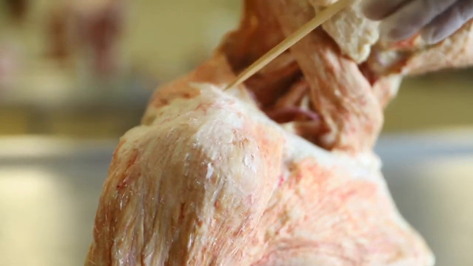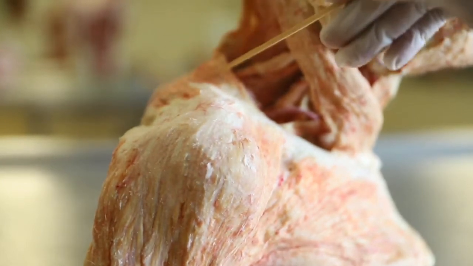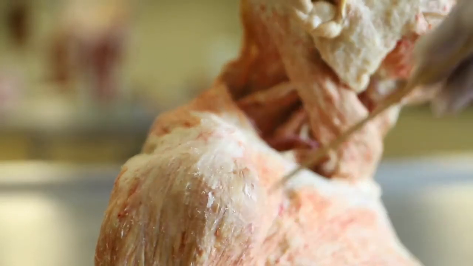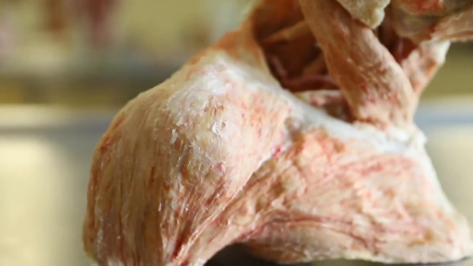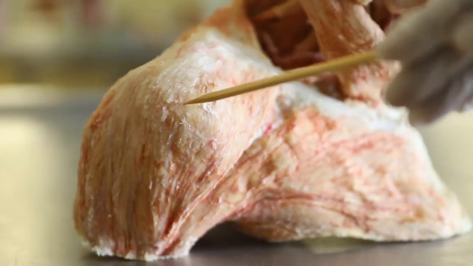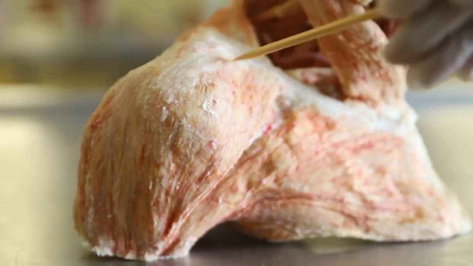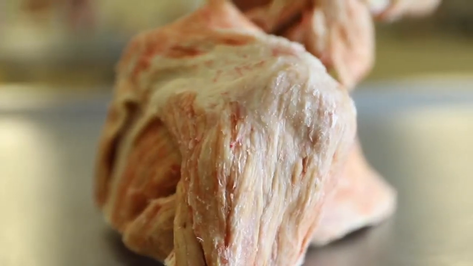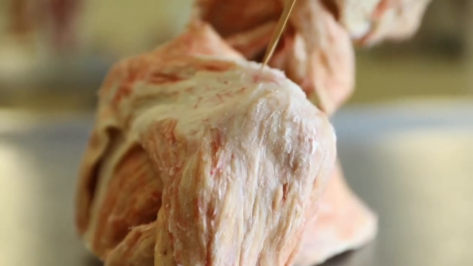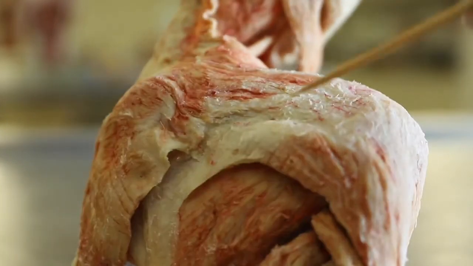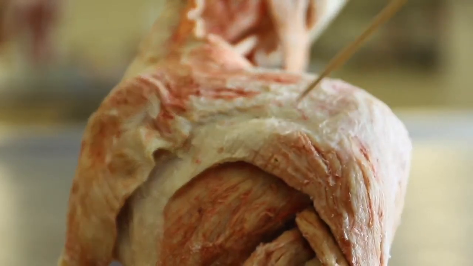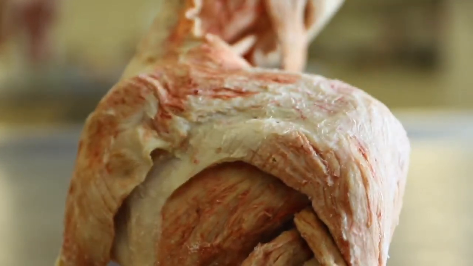Actually, the insertion of the trapezius is opposite to the origin of the deltoid muscle. If you look carefully, there are fibers of deltoid here from the lateral third of the clavicle, also middle fibers from the acromion process, and posterior fibers from the spine of the scapula.